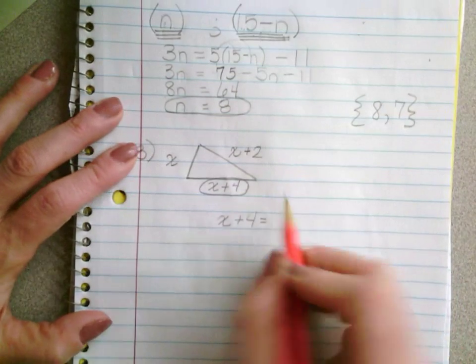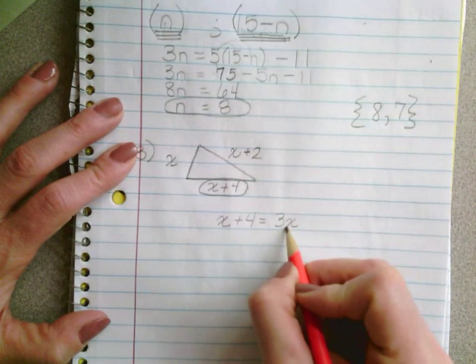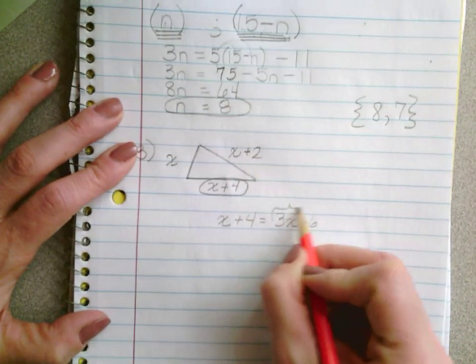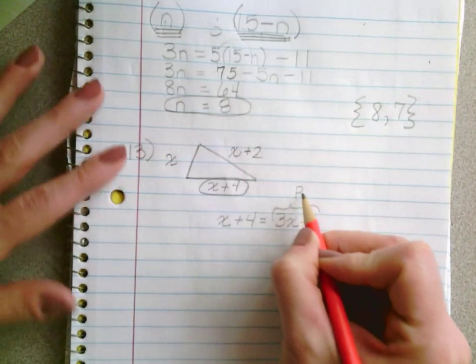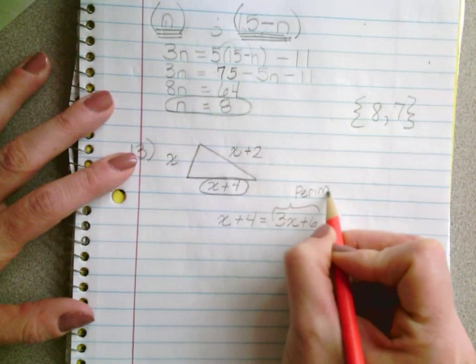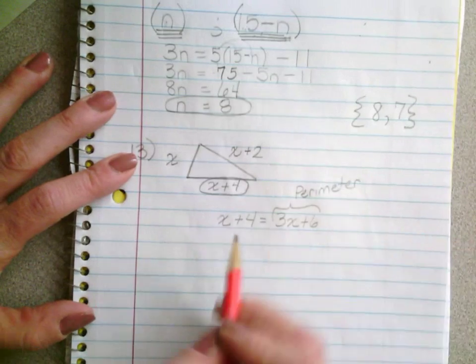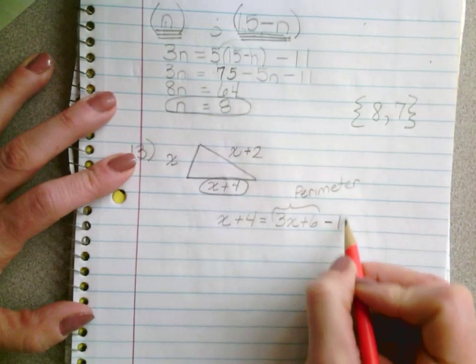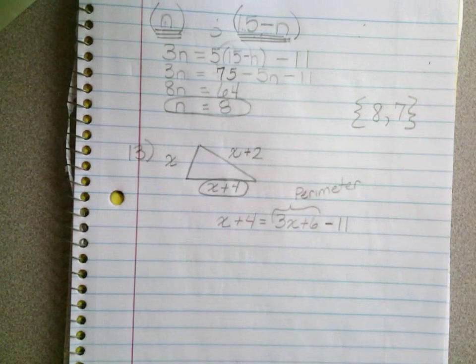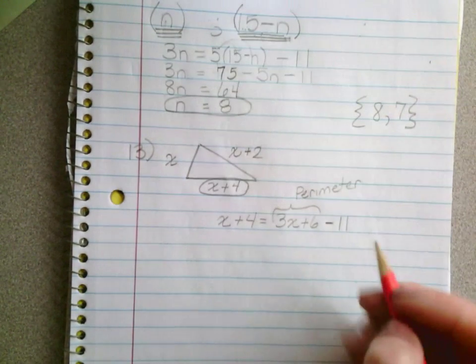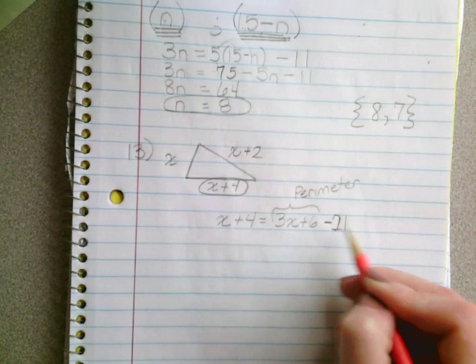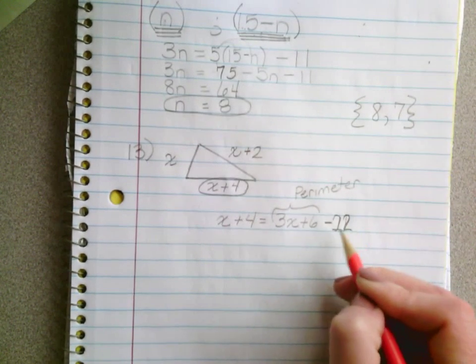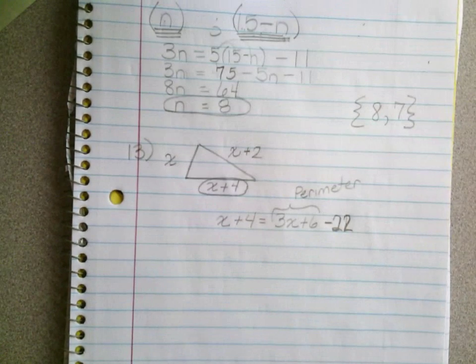Add them, which looks like 3x plus 6. Would you agree with me? That's the perimeter. The largest is 22 shorter than the perimeter.